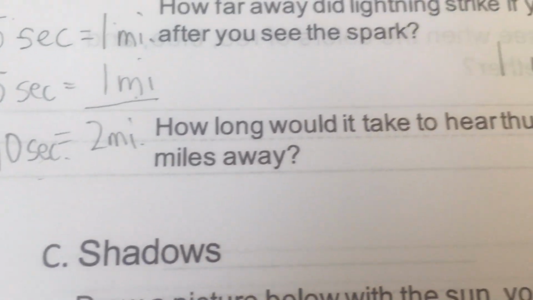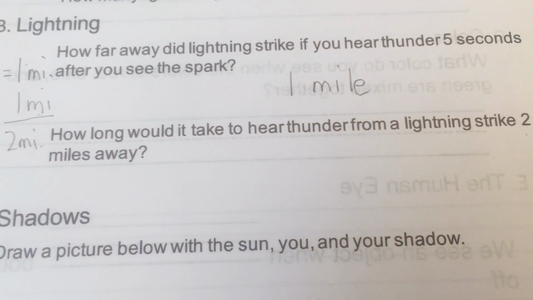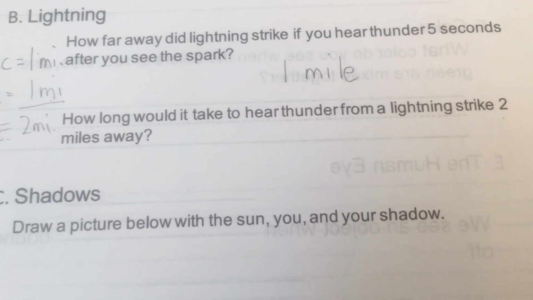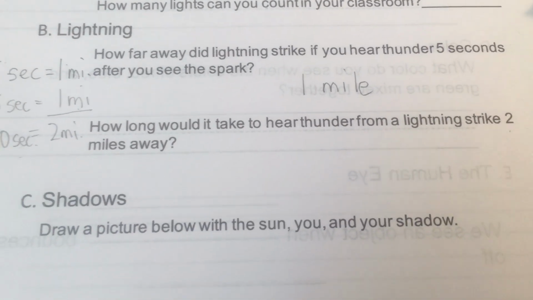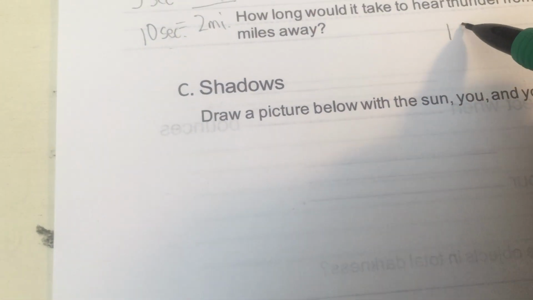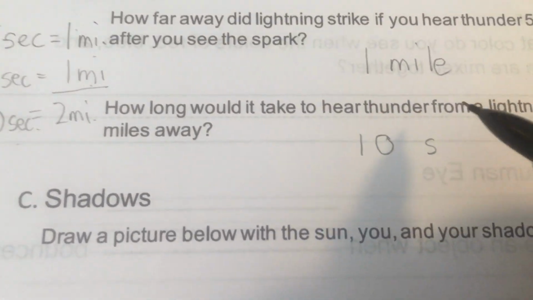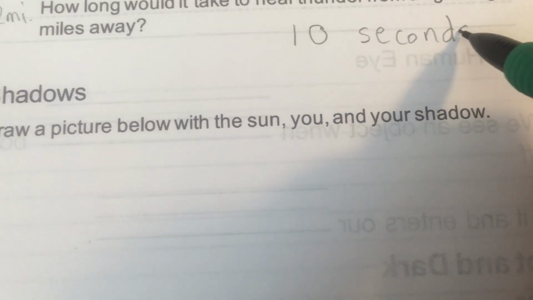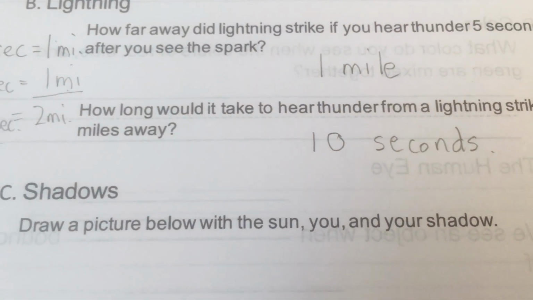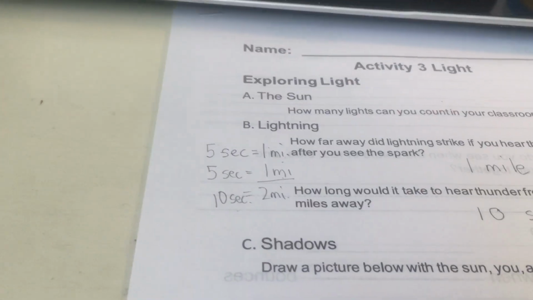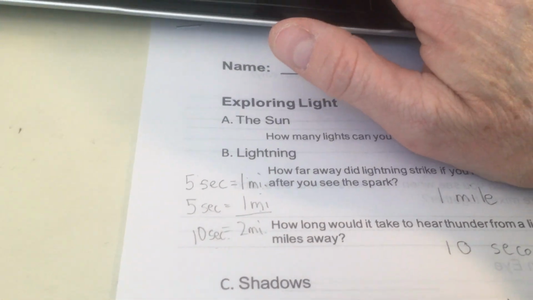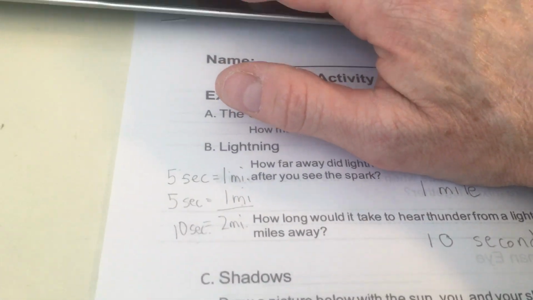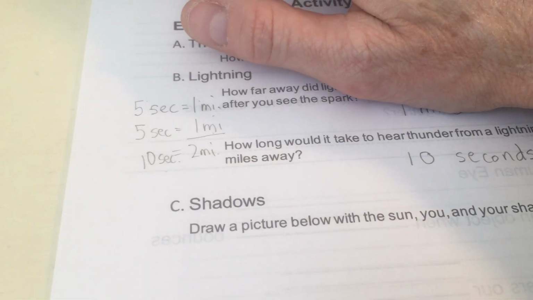10 seconds. And the question was, how many seconds would it take to hear thunder from a lightning strike 2 miles away? The answer is 10 seconds. So you're going to write 10 SECONDS. Okay? 10 seconds. All right. So that's a little bit of pretty cool calculations. Let's see what's next. So here we go.